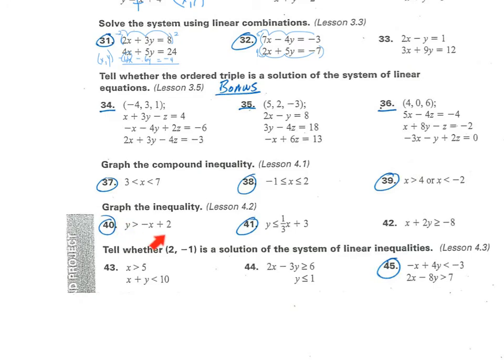So this one would have to be -6 equals -6. This would have to be -3 equals -3. If it works, then yes, it's a solution. If it doesn't, then you say no. Give them a shot. Not too hard.